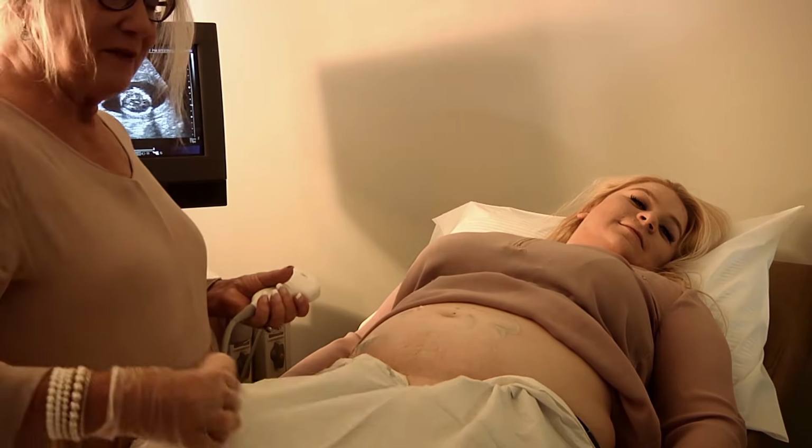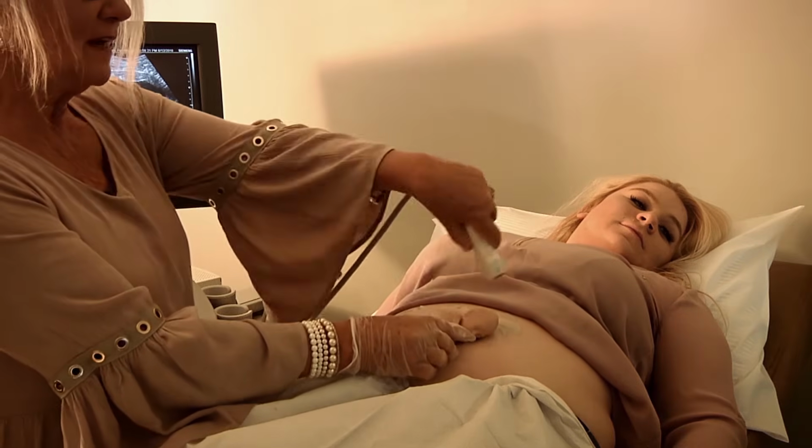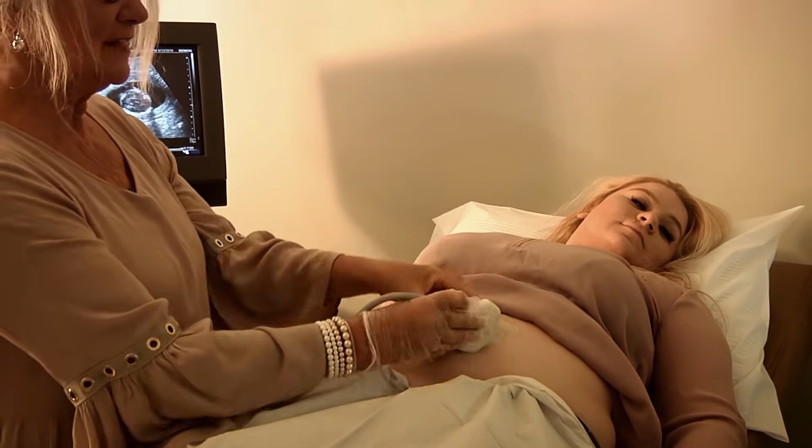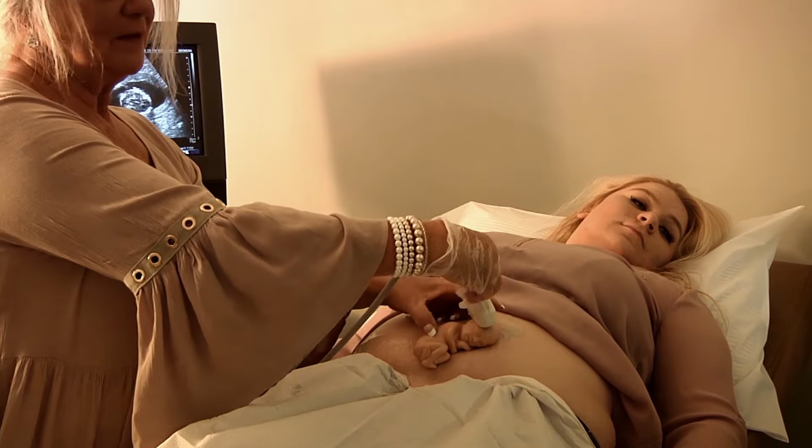So remember, baby hasn't moved yet. This is the road of our baby. No traveling outside the road. Okay? We found the sagittal plane. We've gone 90 degrees. And we went up and got the head.